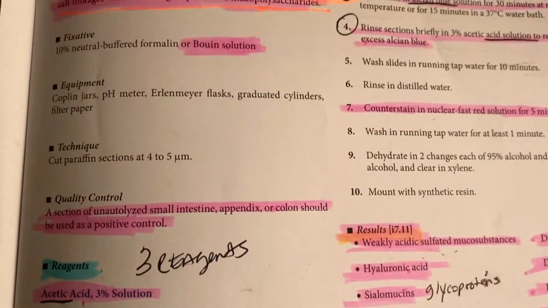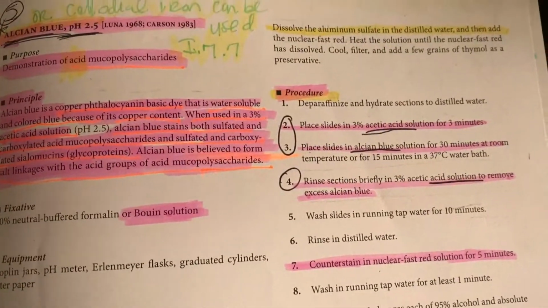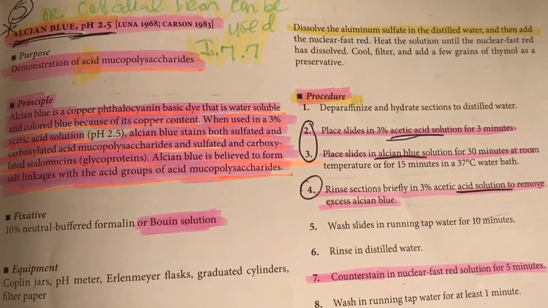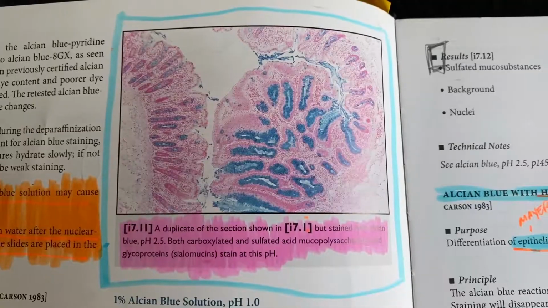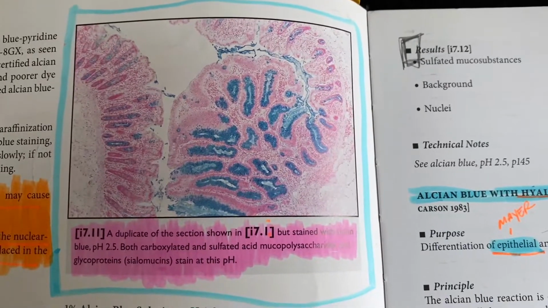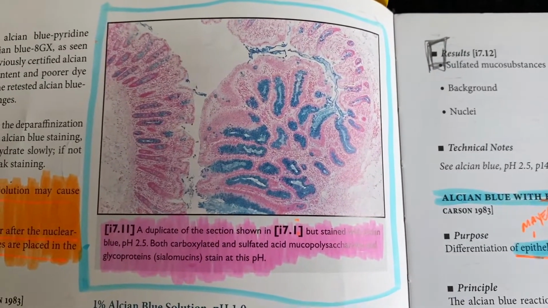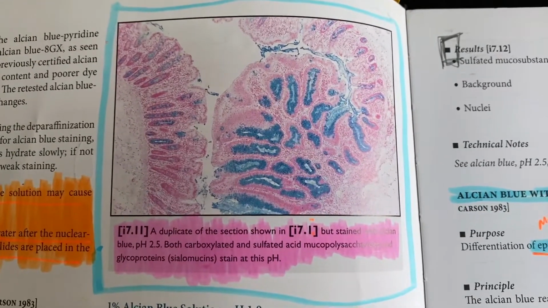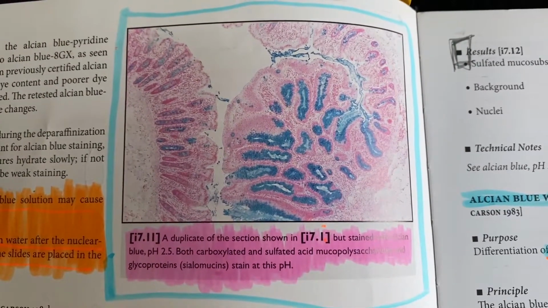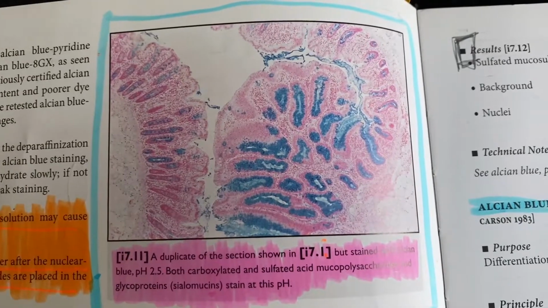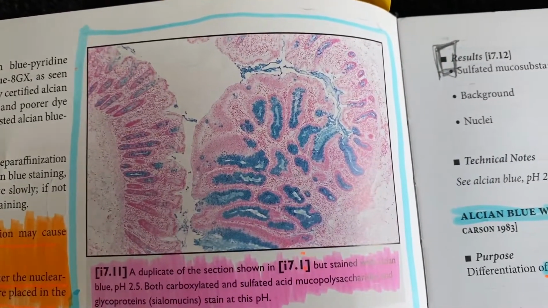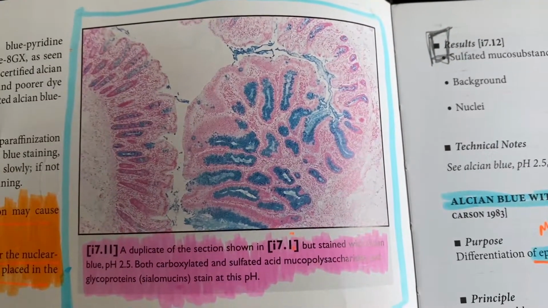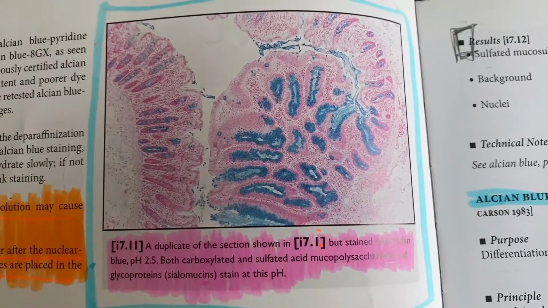Let's go ahead and get to the picture so you can see exactly what it will look like on your test. In the lab, whenever you are looking underneath the microscope, this will be the control tissue if you are using this type of control. It looks like this on the actual exam too. So this is the Alcian Blue.